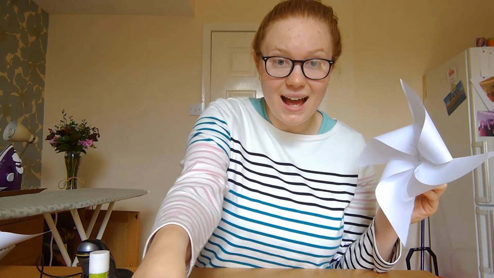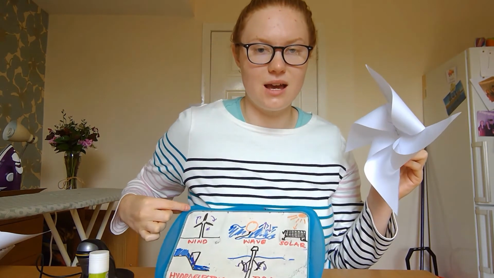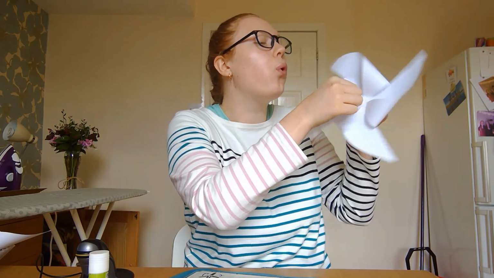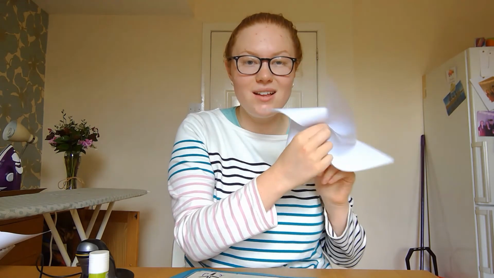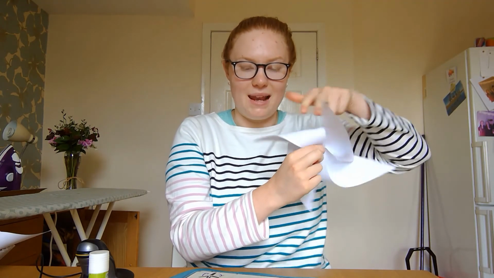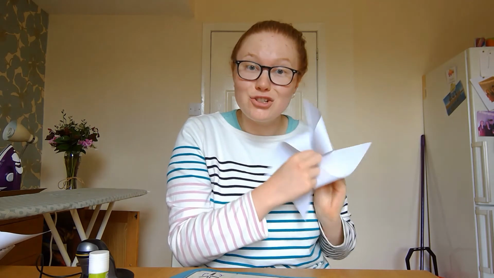And that is how the wind turbine works, and the generator is at the middle, and when the wind blows it turns the propellers and makes electricity.